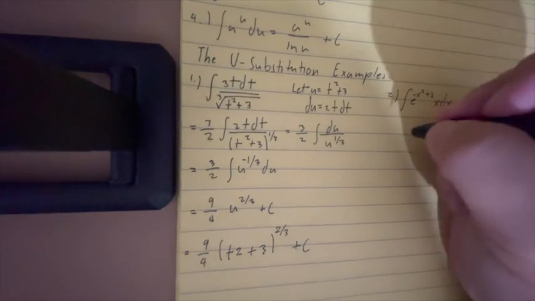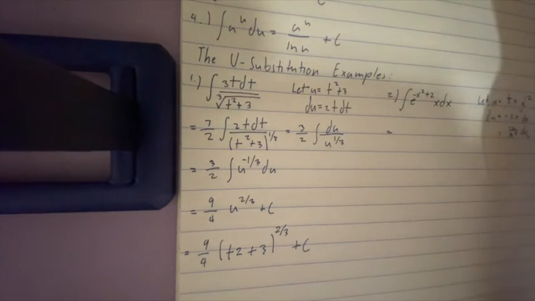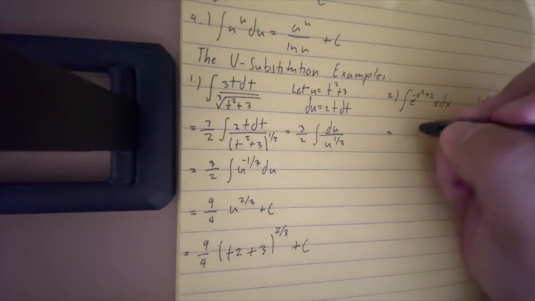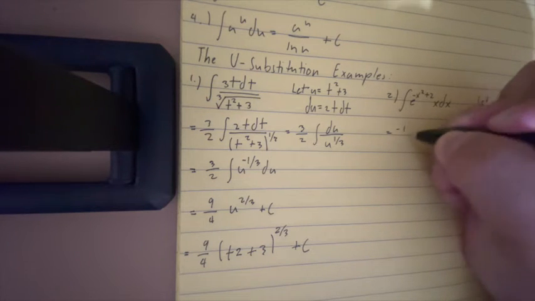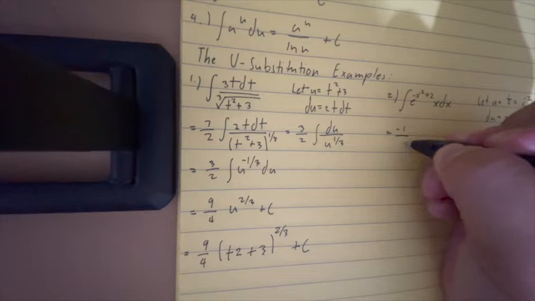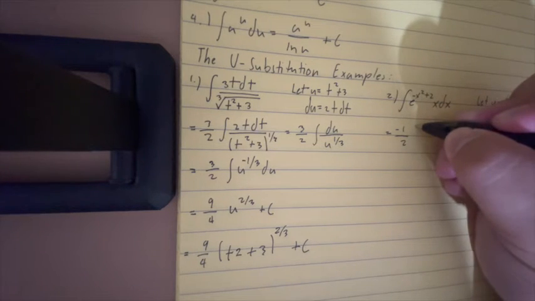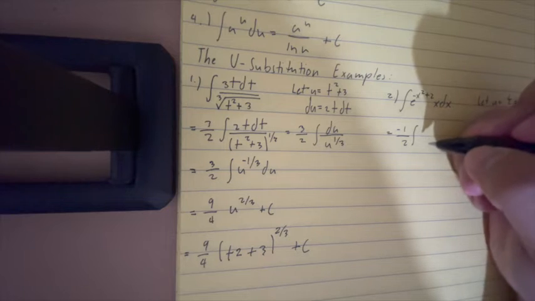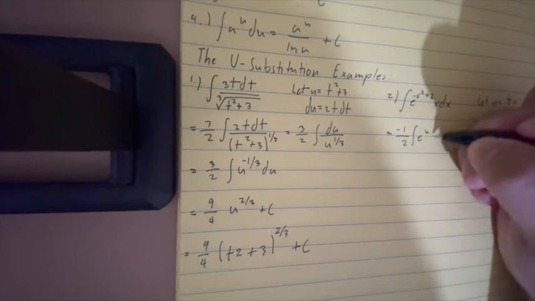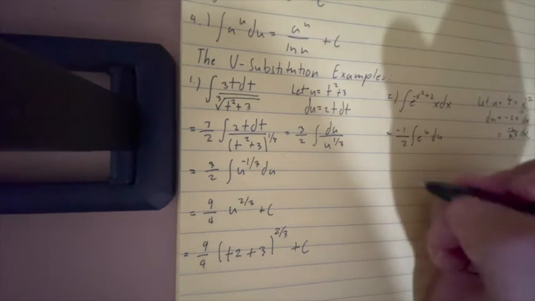The first thing you should do is substitute and copy: the integral of e raised to u du.